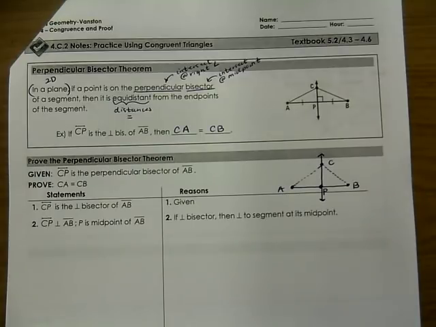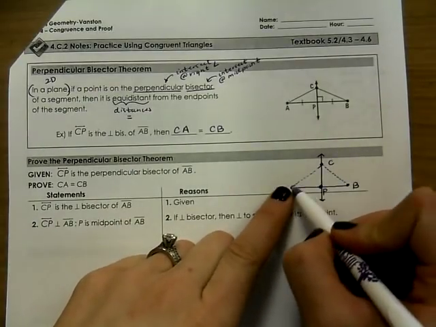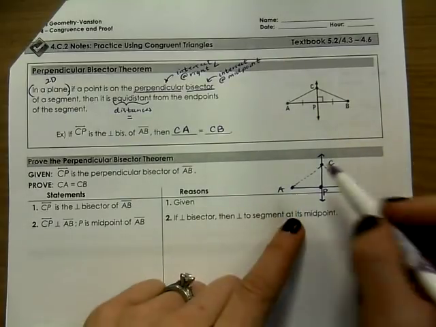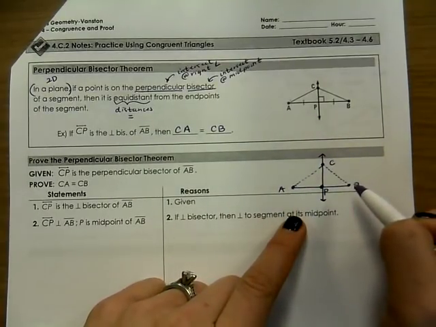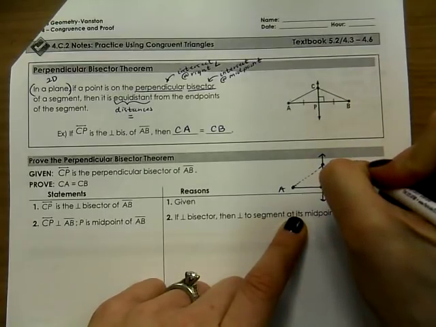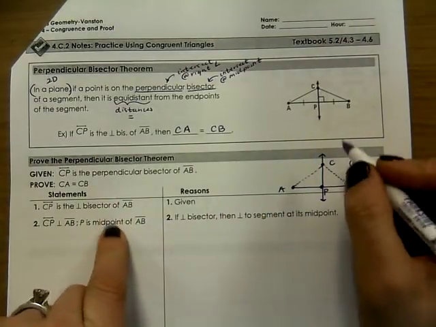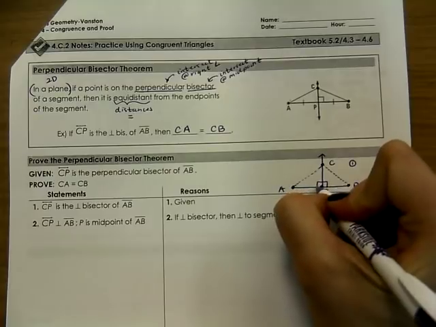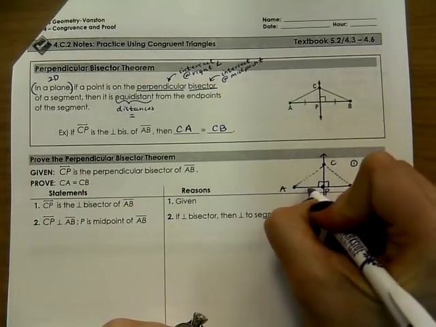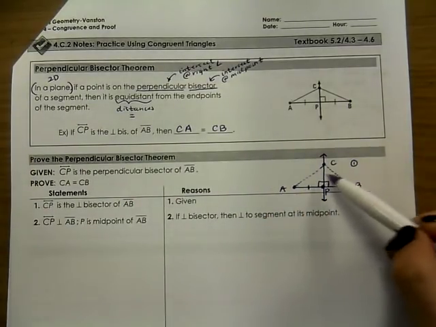Now that you've had some time to think through this on your own, I'm going to talk through my thought process. I see these triangles, and my thought is, if I can prove these two triangles congruent, then I would know their corresponding parts would also have to be congruent, and CA and CB are corresponding parts of the triangles. So my first goal is to prove the triangles congruent. If it's perpendicular, I know that these are right angles, and a bisector means that P is the midpoint, so that's divided into two congruent segments. So the question is, how can I prove these triangles congruent?